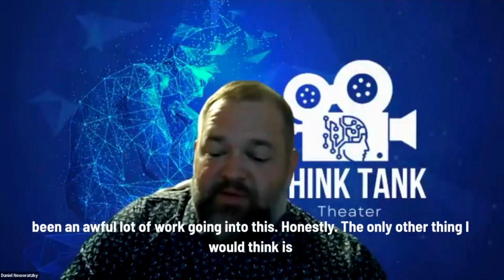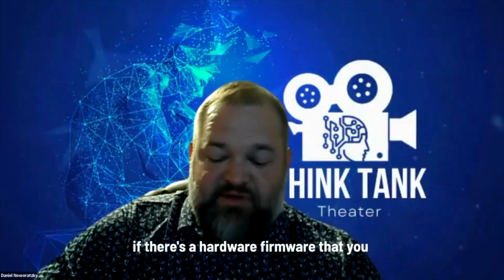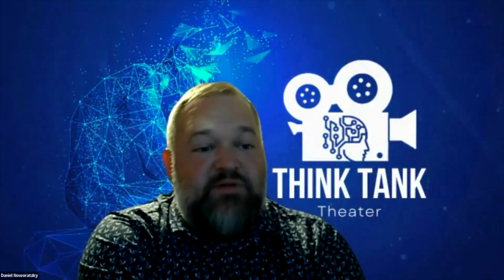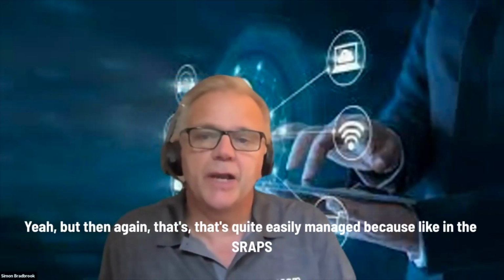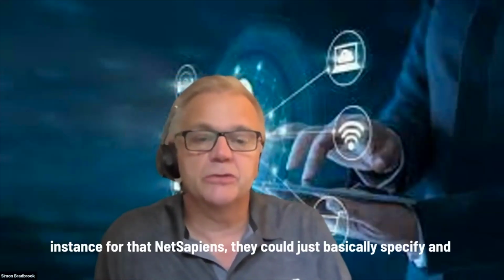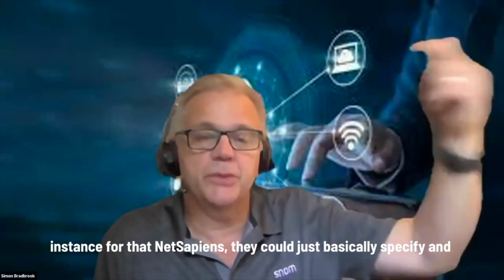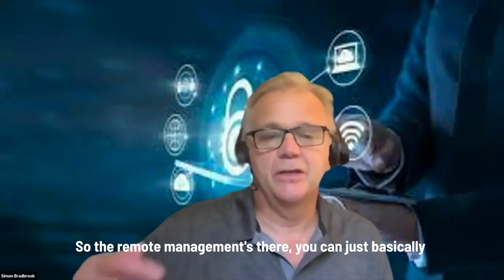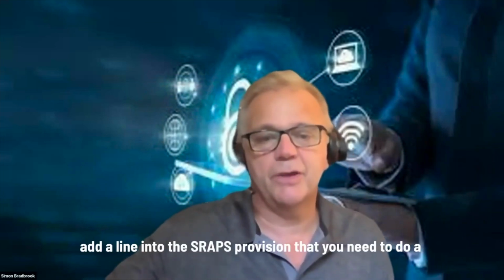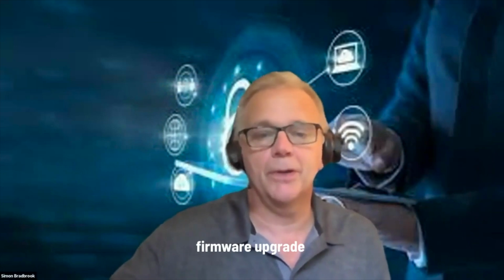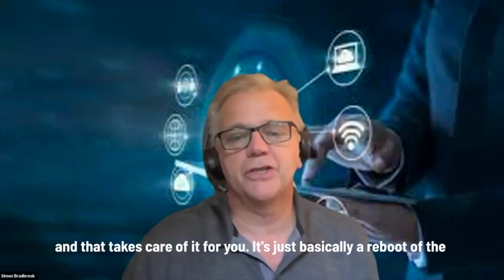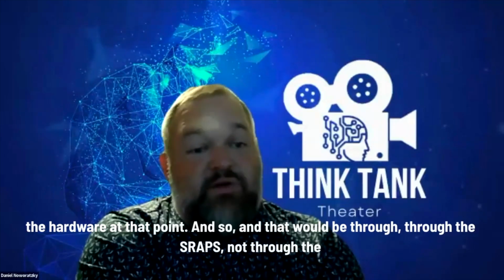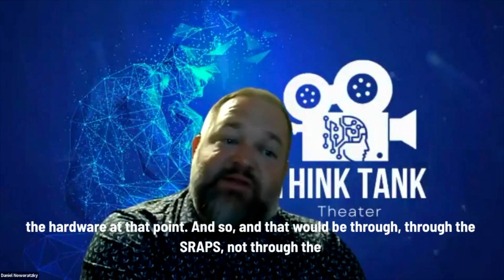Honestly, the only other thing I would think of is if there's a hardware firmware that you need to push into the phones. But that's quite easily managed, because in the SRAPs instance for NetSapiens, they can just specify an upgrade. So the remote management's there. You can just add a line into the SRAPs provisioning that you need to do a firmware upgrade, and that takes care of it for you. It's basically just a reboot of the hardware at that point. And that would be through the SRAPs, not through the NetSapiens platform?